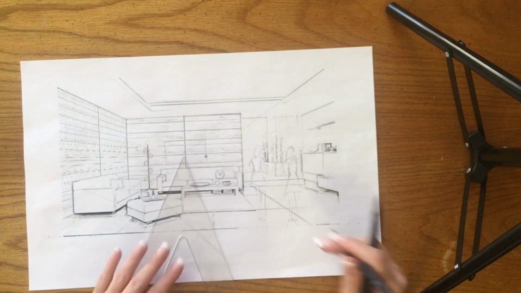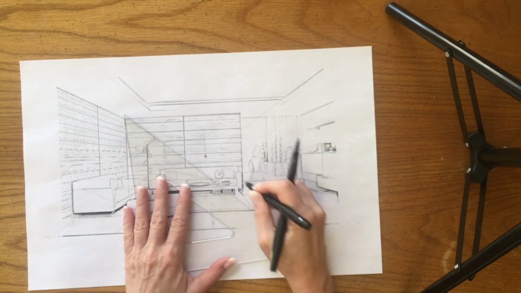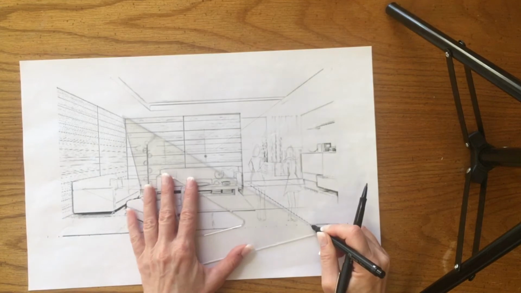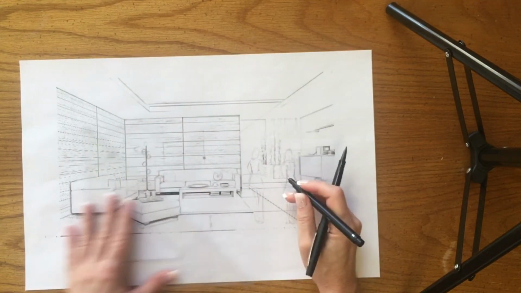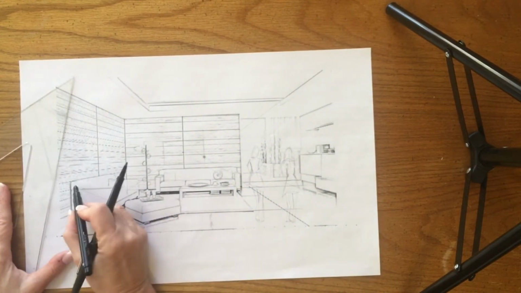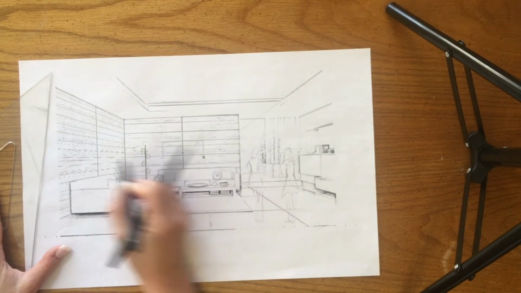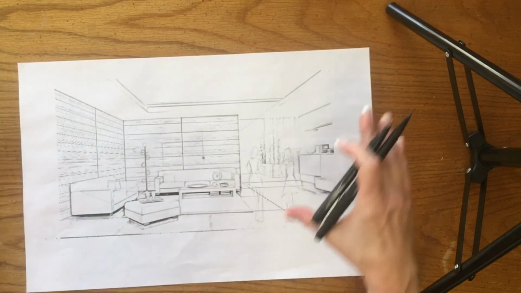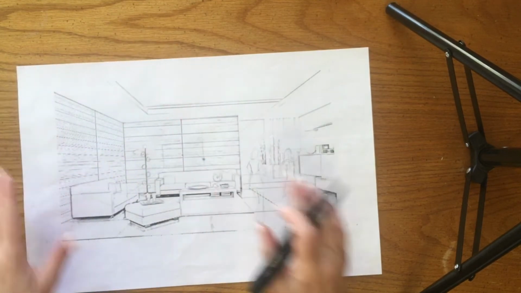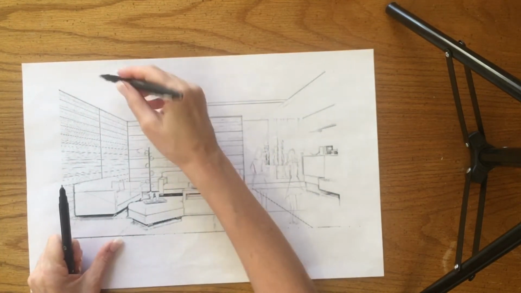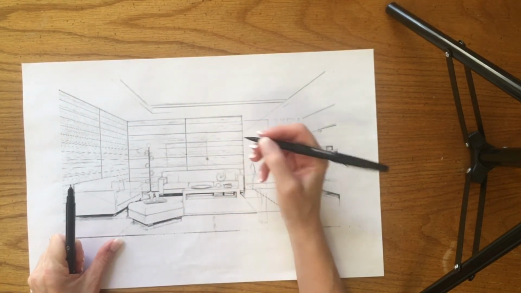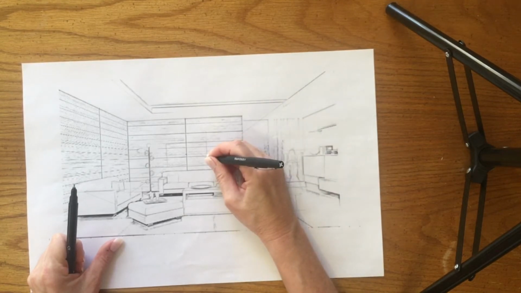Then find some other major lines. I can see this very strong line here of the tile. Draw that. Maybe the line from the top of the couch, all these lines. All these lines, maybe up here at the soffit at the ceiling, are going to merge to a central vanishing point. And that vanishing point is about right here.